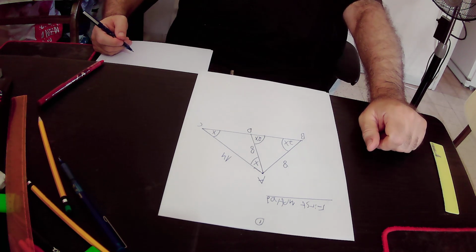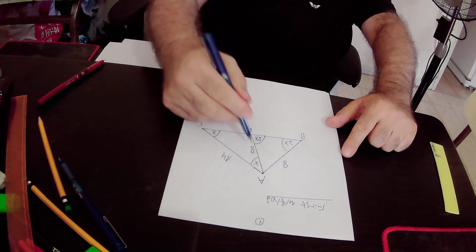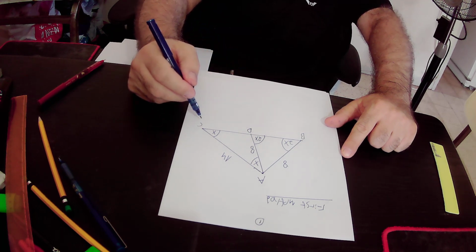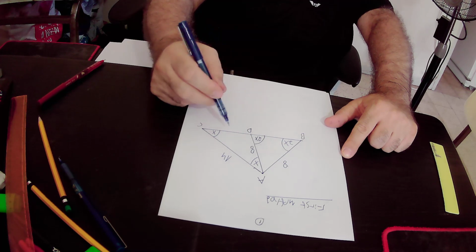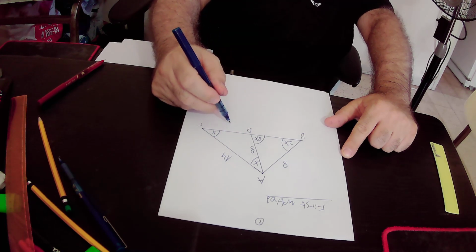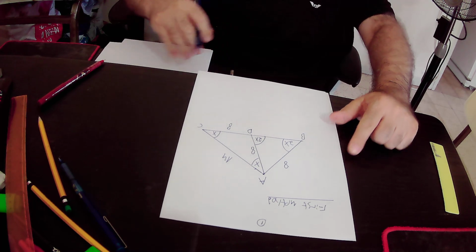Therefore, triangle ADC is an isosceles triangle. That is to say, AD equals DC, but AD equals 8 units. So DC must also be equal to 8 units.